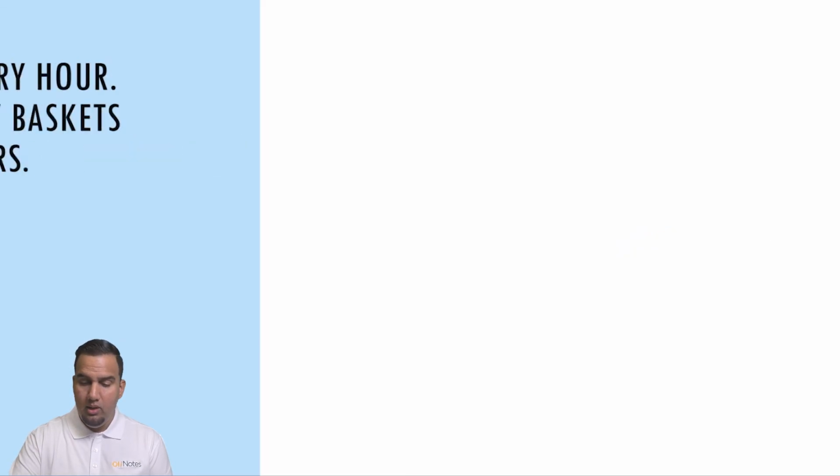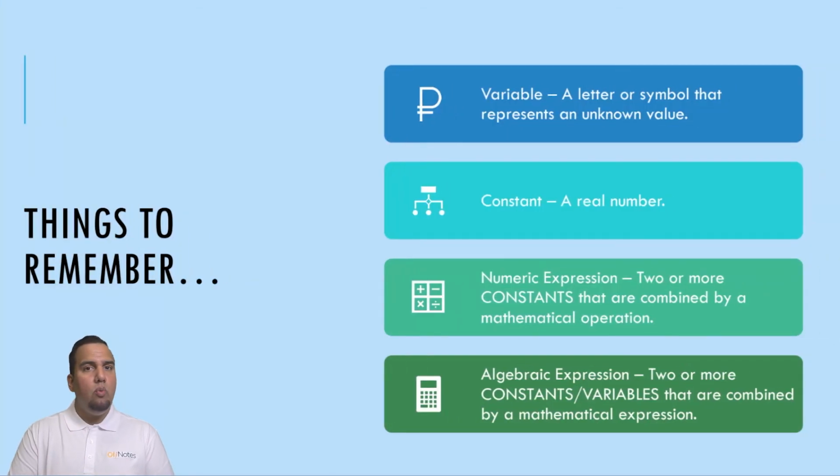Okay. So in our last slide, we just want to remember a few things. We had 4 vocab words that we had to understand. The first one was a variable, which was a letter or symbol that represents an unknown item. What's a variable? A letter. Next came constant. What's a constant? Any number you could think of. Remember we said your favorite number. My favorite number. Your favorite number. Your teacher's favorite number. A constant is just a number.